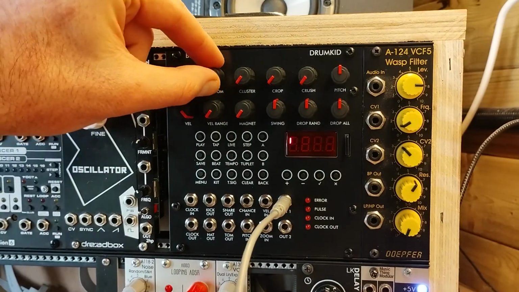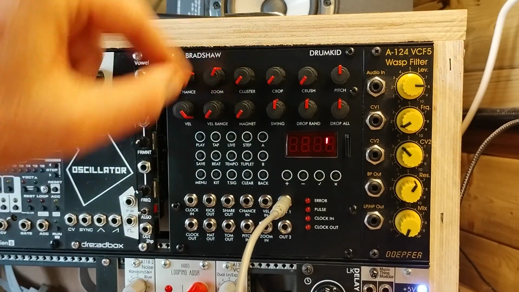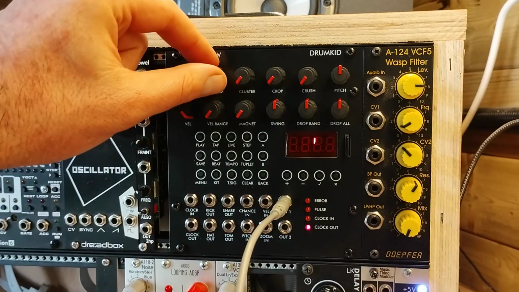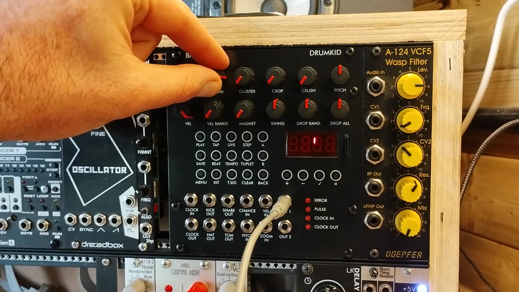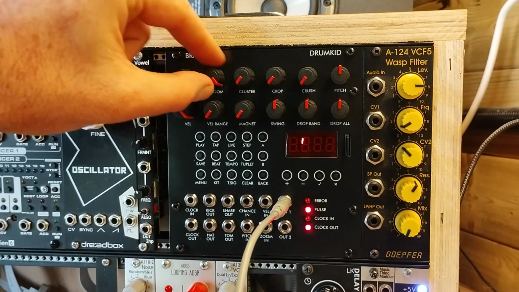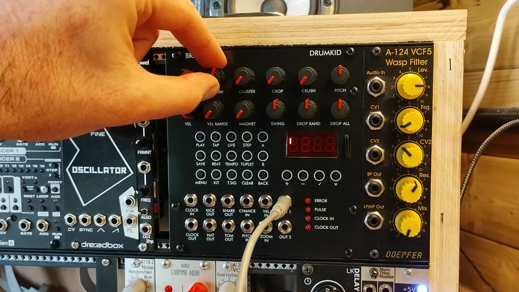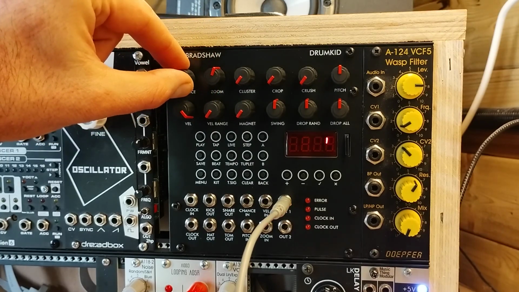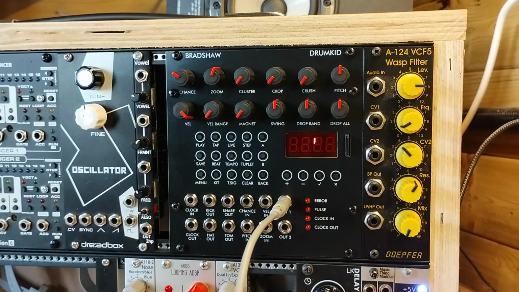You can also change which subdivision you're targeting, so as you turn up this zoom control, you go to 16th notes and then 32nd notes and all the way up to 128th notes at the top. If you start to turn down the chance control below halfway, it starts to remove elements from the beat as well.